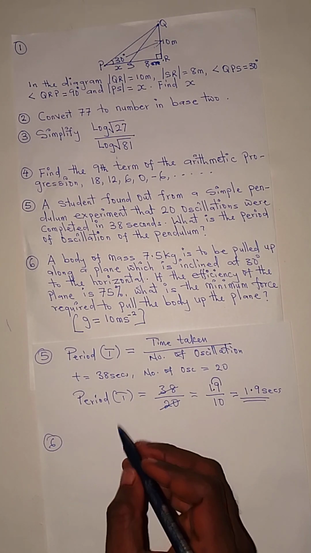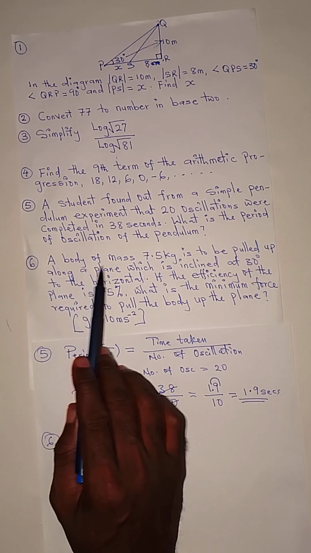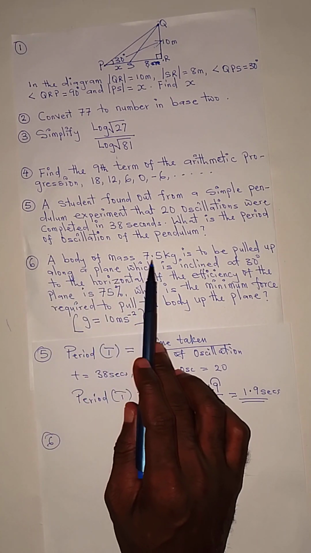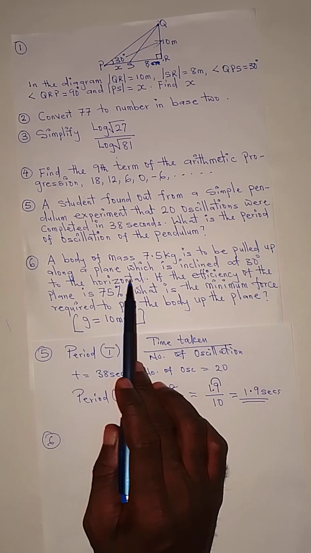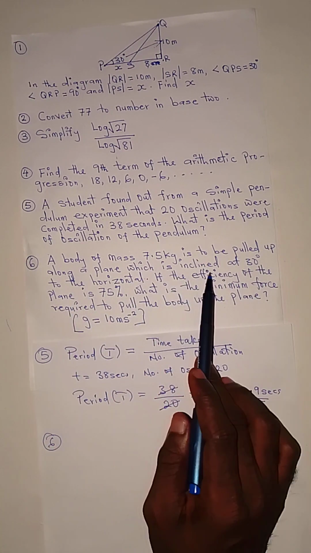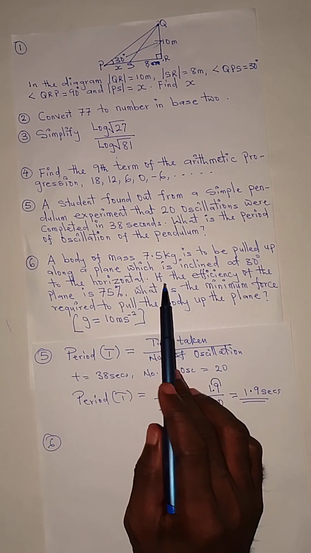So now question number 6. Question number 6. So let's see what the question says. A body of mass 7.5 kg is to be pulled up along a plane which is inclined at 30 degrees to the horizontal.